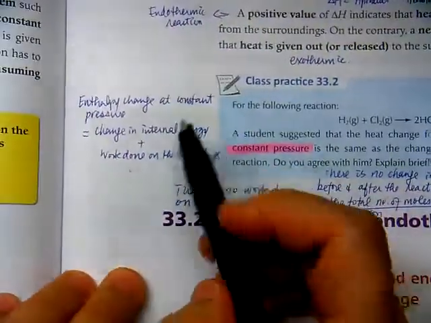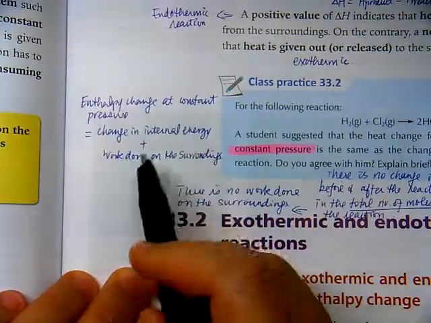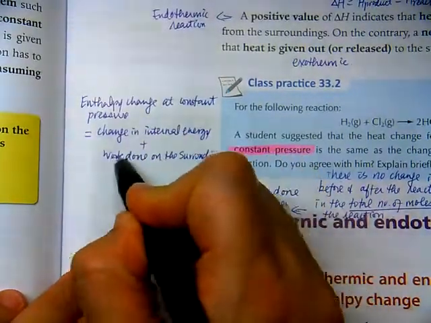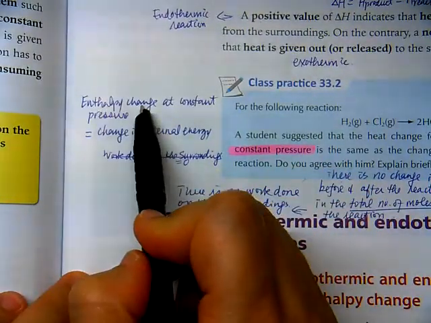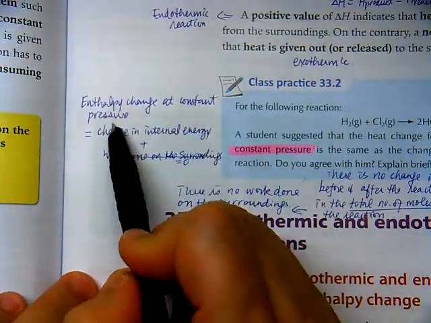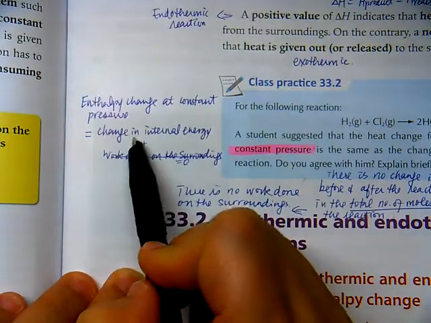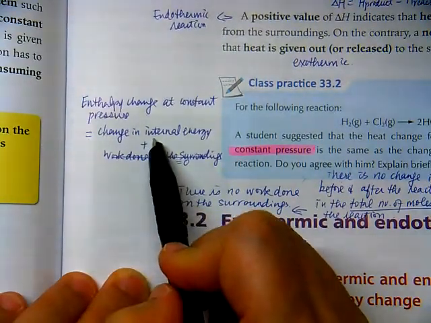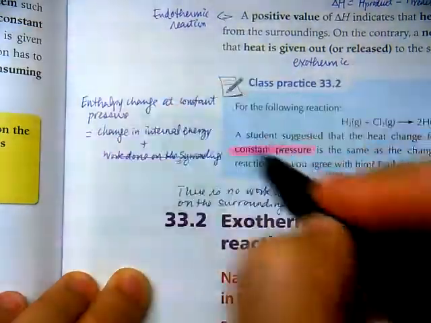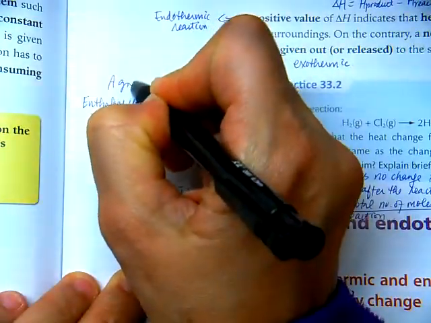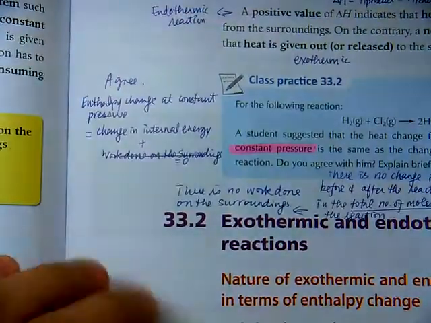So let's move on. Let's go back to this equation. As work done is equal to 0 in this situation, therefore enthalpy change at constant pressure is equal to the change in internal energy. It's true. Do you agree? So agree. It's difficult.